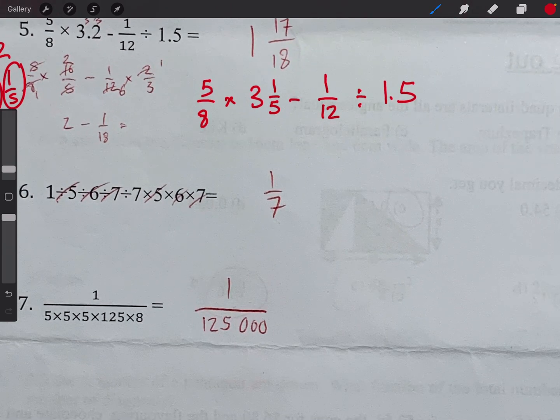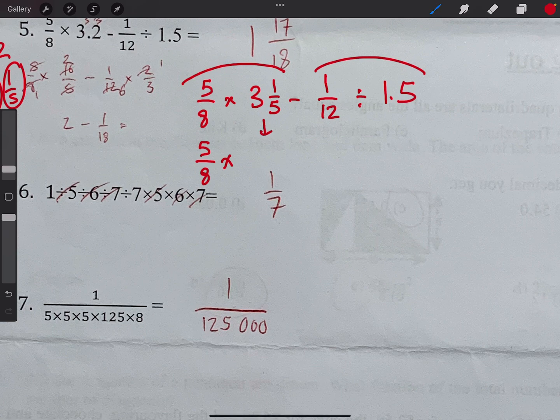Now this one we keep as 5 on 8. We times, now we can't times this normally, right? So, by the way, before I say anything, let's do BODMAS. So we've got to do times first and then divide, and then we do the minus. So let's do the times first. Now when you times, you can't times 5 on 8 with a mixed numeral. You've got to change it to an improper fraction first. So this would be 16 on 5. So let's work this one out first.